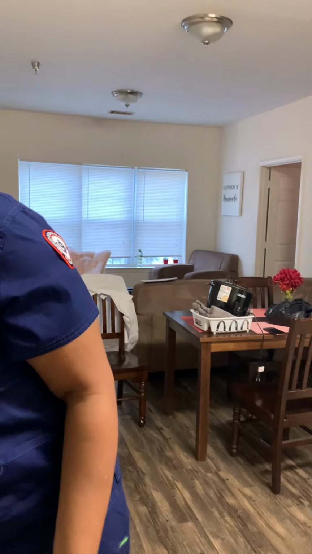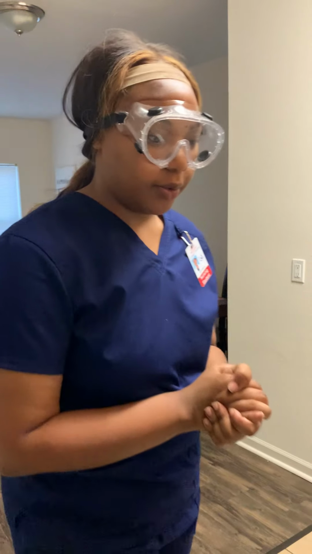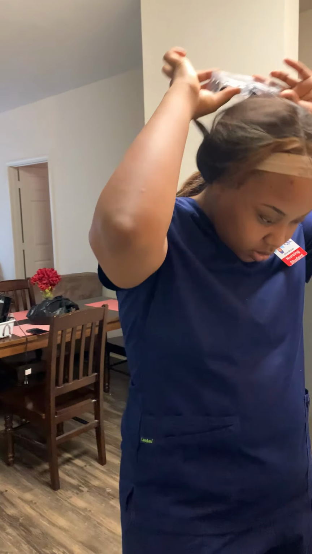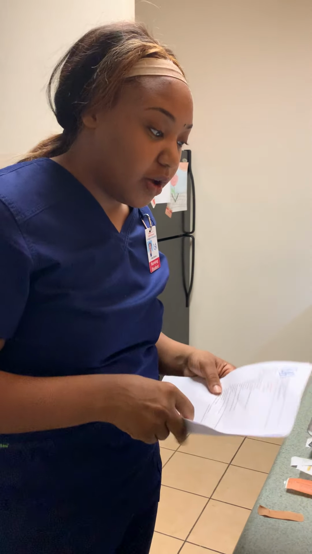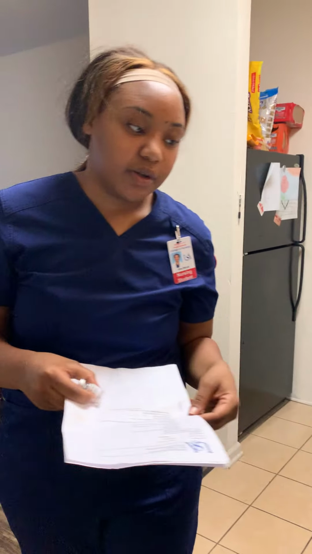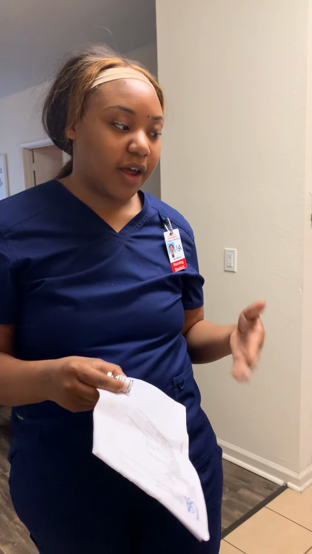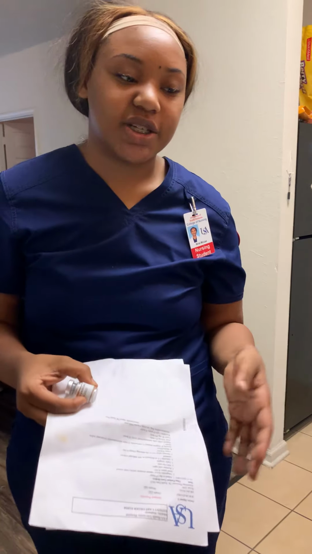and discard them, and I would remove my goggles and perform hand hygiene once again. Before I leave, I would ask the patient if everything's okay, making sure that the patient is comfortable for now. And I would leave, but I will also come back later on to check and see if there's any issues with the medication I gave him.